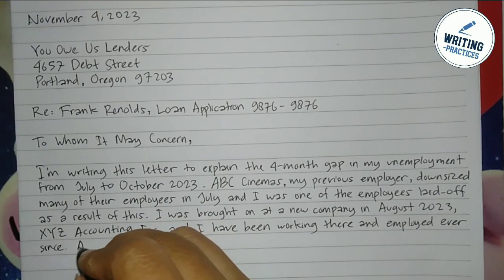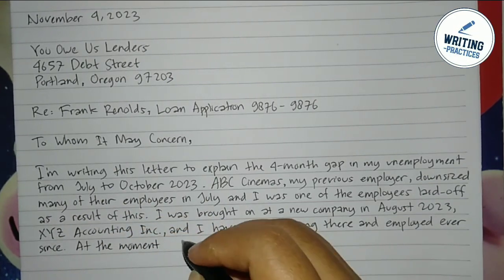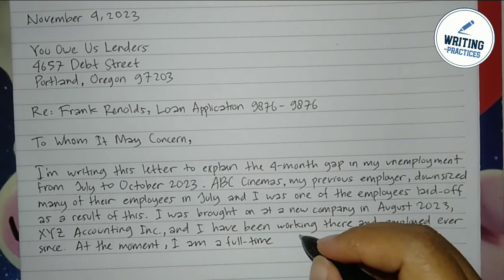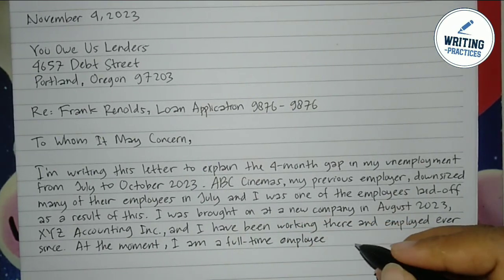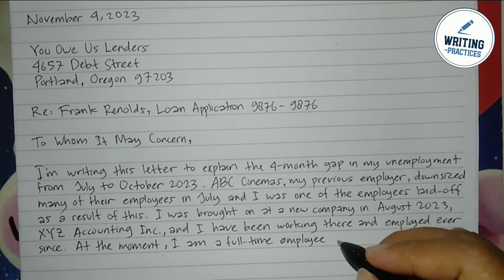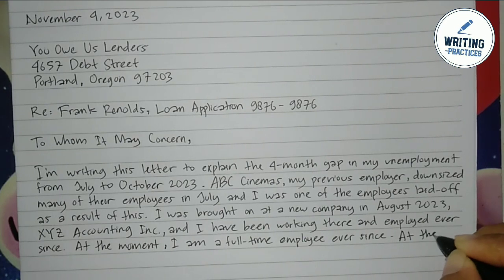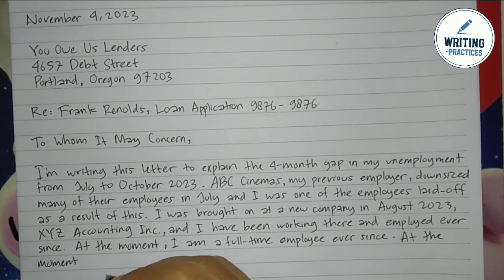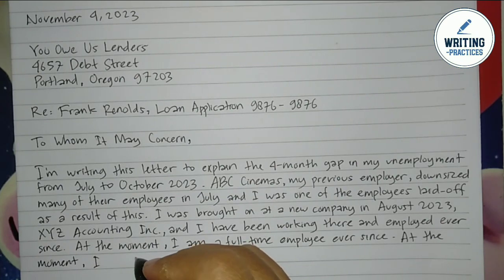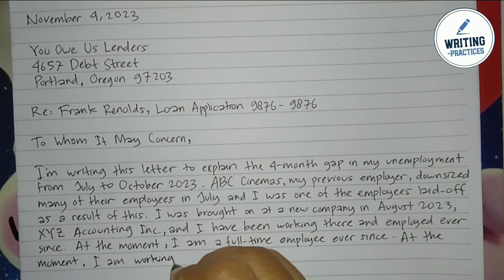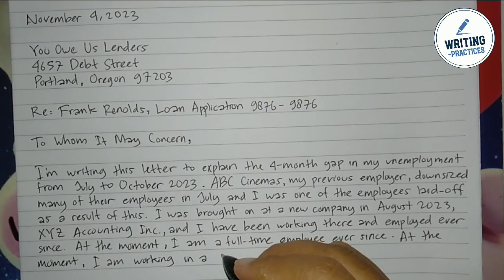For the next, state clearly if you are a full-time employee or part-time or temporary or permanent or so on. And then, this is the point. Tell the recipient how you are financially better right now. It is about telling that you are financially stable for now.